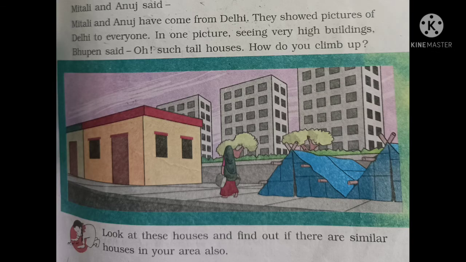Mitali and Anuj have come from Delhi. They showed pictures of Delhi to everyone. In one picture, they saw very high buildings. Bhupen said, "Oh, such tall houses. How do you climb up?" So here you can see the picture. This is a picture of big buildings, meaning multi-storied buildings.